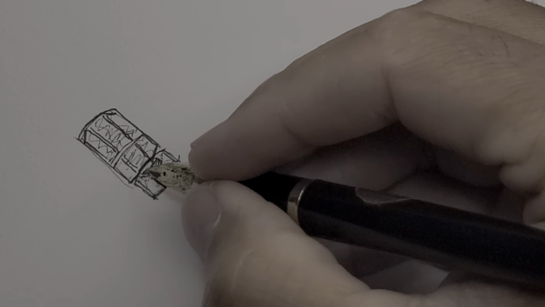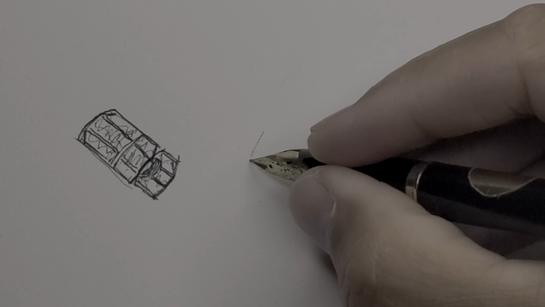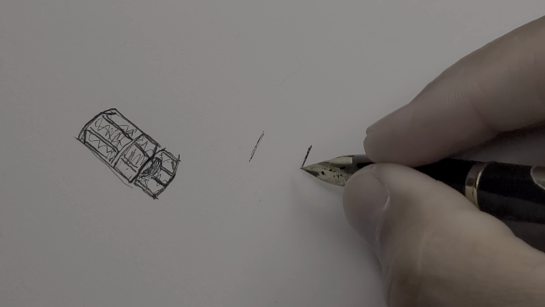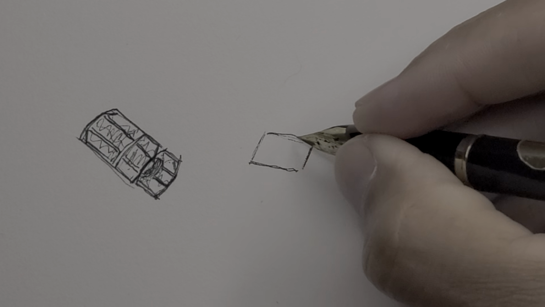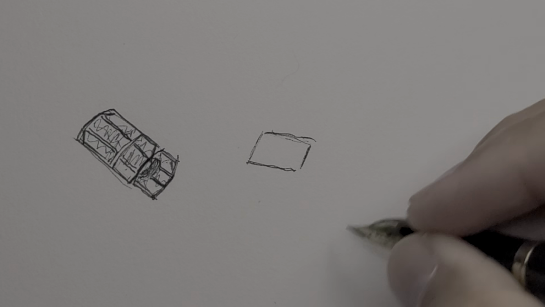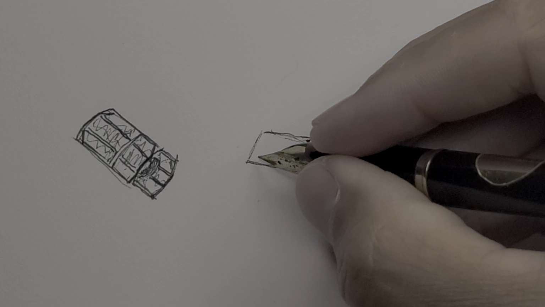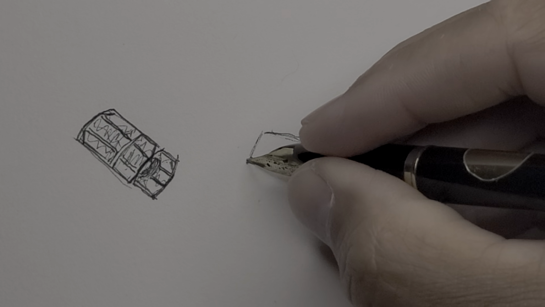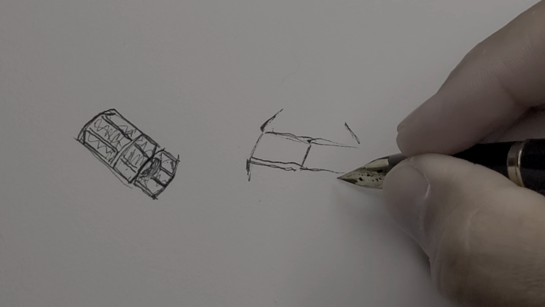So this time focusing more on this outer wing. I'm going to change the angle just a little bit more in my head. I'll let this look a little bit more like an interceptor.